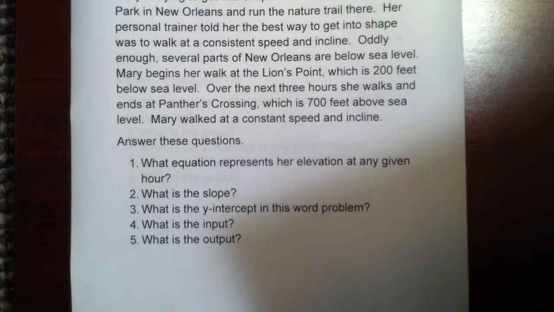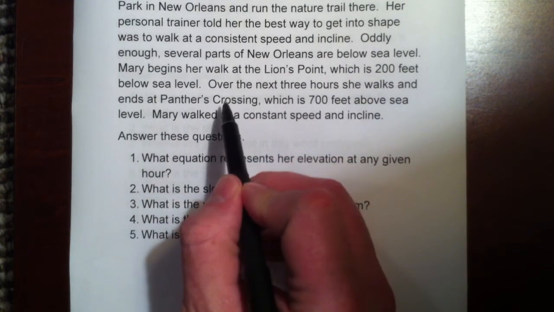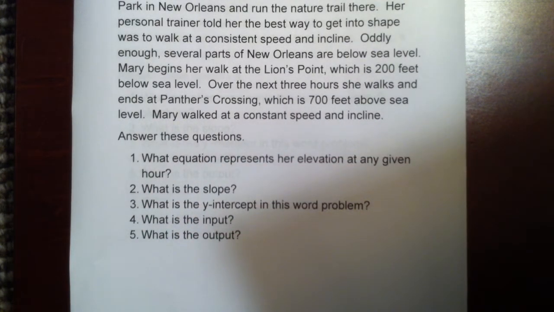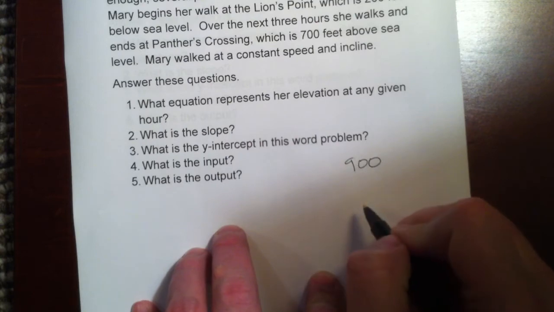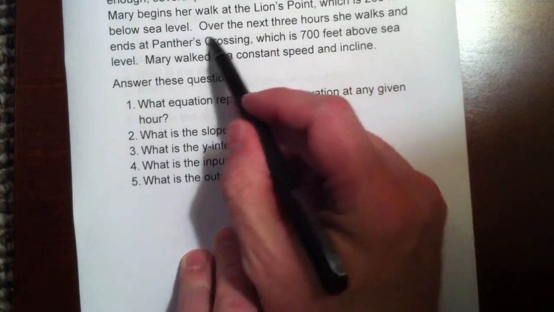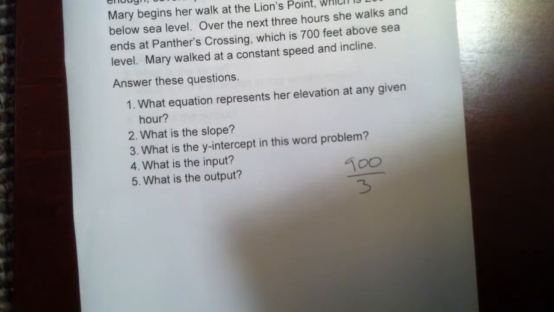So it's possible for her to start at a place like 200 feet below sea level and then walk up to an elevation of 700 feet above, which means she rose 900 feet. Okay? And she did this over the course of 3 hours. And we did this in class. I'm just going to go over it with you here quickly.